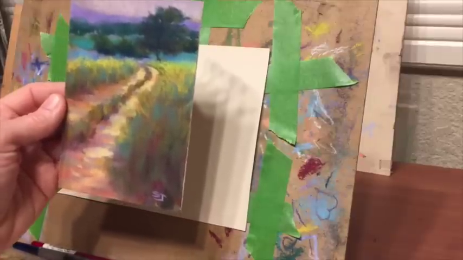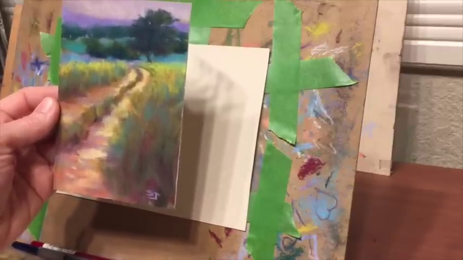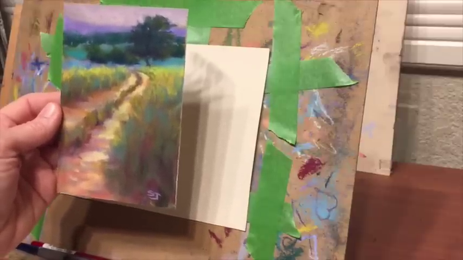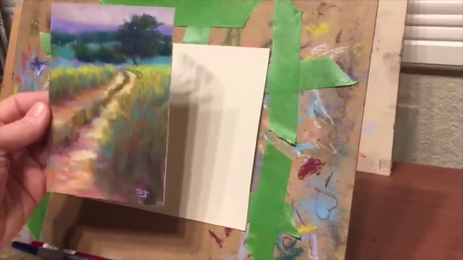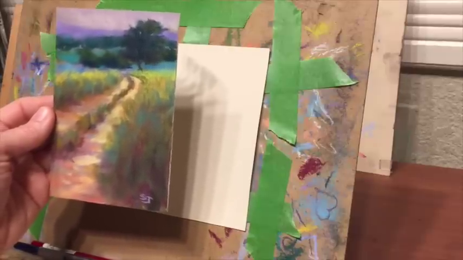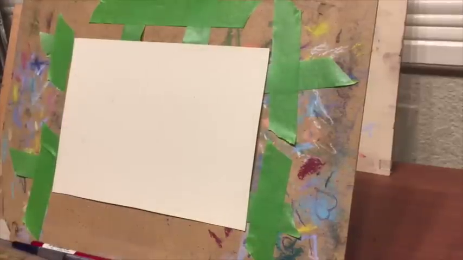In the reference photo that I used for this, those background fields were not that teal in color, not that bold, and there were not that many purples in the background. But I decided to create a mood that I started with the sky, a little bit of a lavender sky, and I kept the values that worked with that sky. So that's kind of what I'm talking about here.